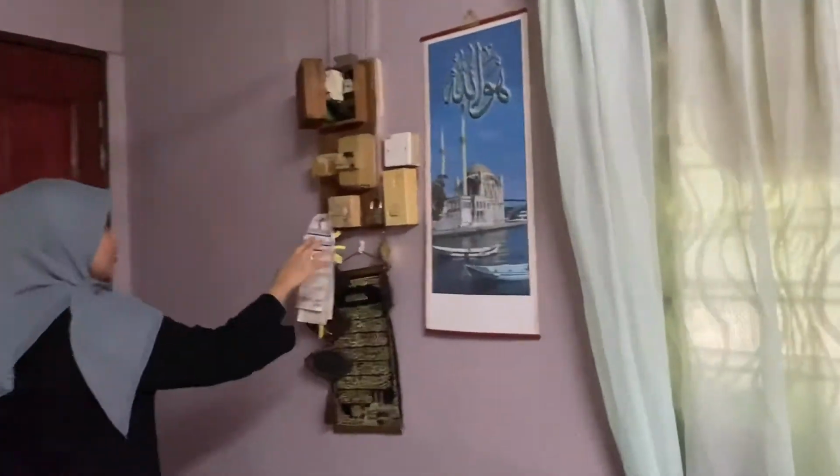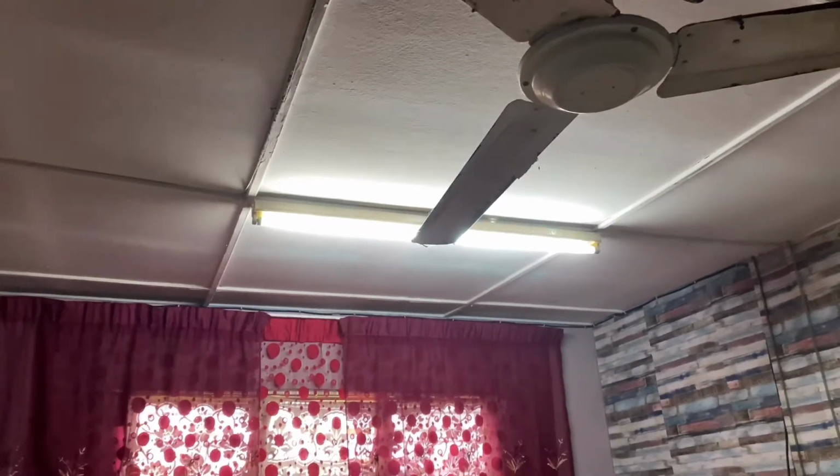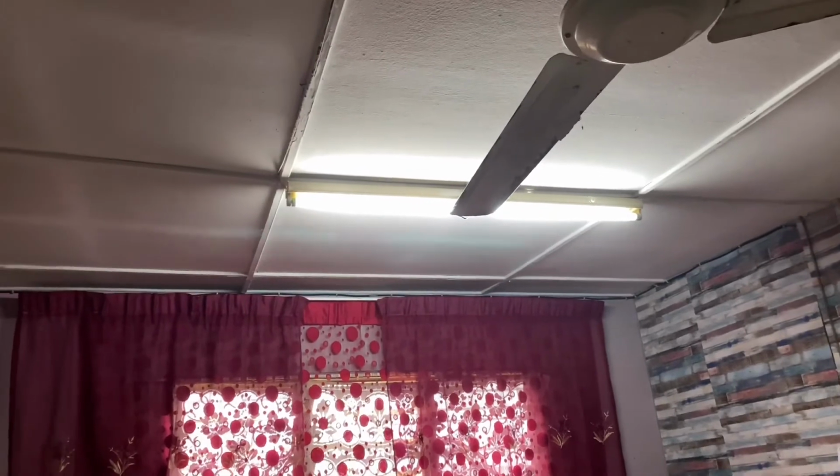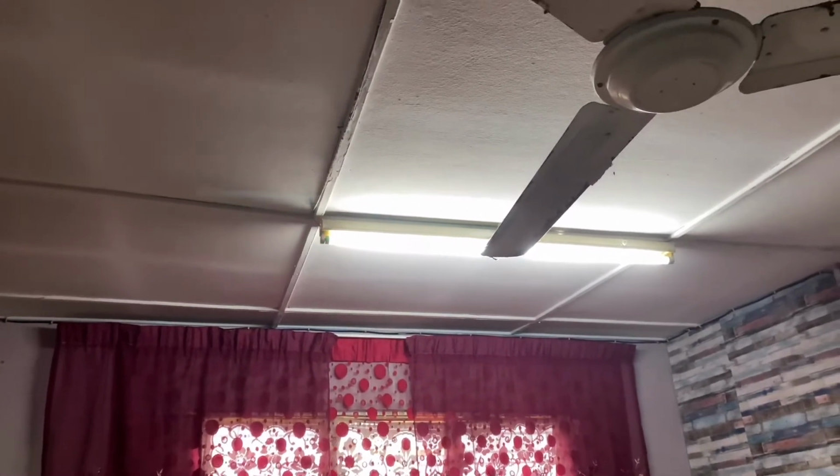You can see the light is on, the bulbs are in place, and it looks like it's working properly. So go ahead and turn the light switch on and off, just to make sure that the light is working properly, and do that in every single room and area in the house to see that everything works properly.